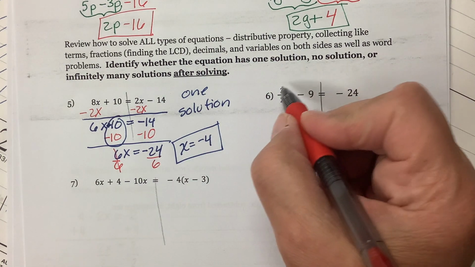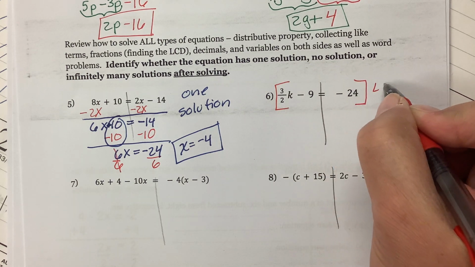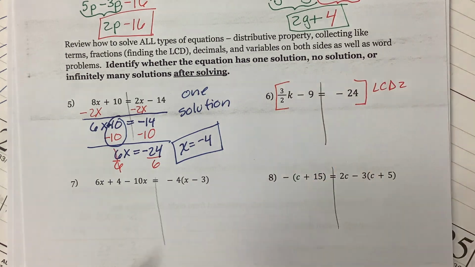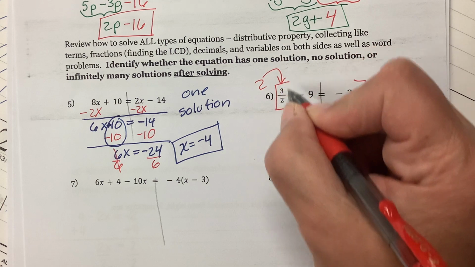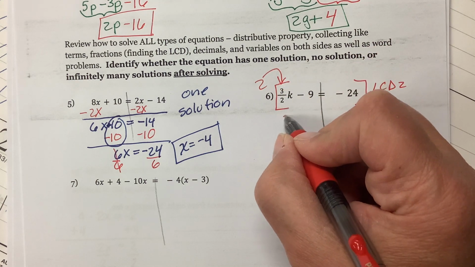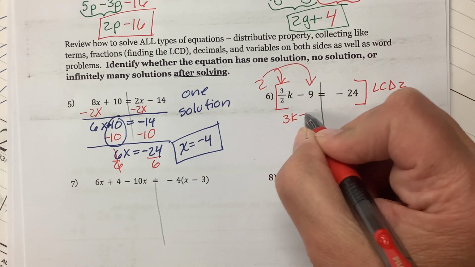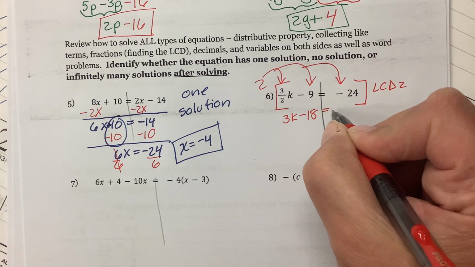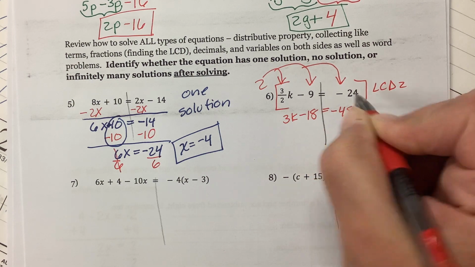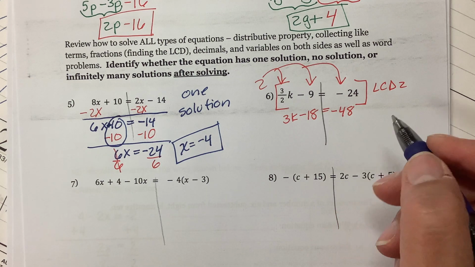Just relax. I'm going to multiply everything times the LCD, 2. So my least common denominator is 2. I'm going to multiply 2 times 3 over 2, and I get 3k. And 2 times minus 9 is minus 18. And 2 times negative 24 is negative 48. Okay. Made it a lot easier to solve, and now it's just a two-step equation.